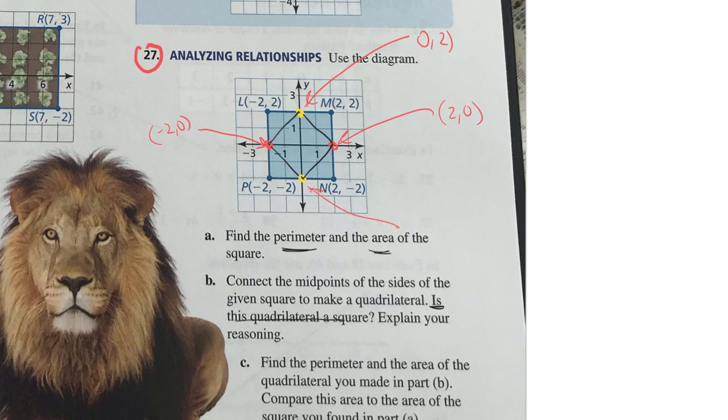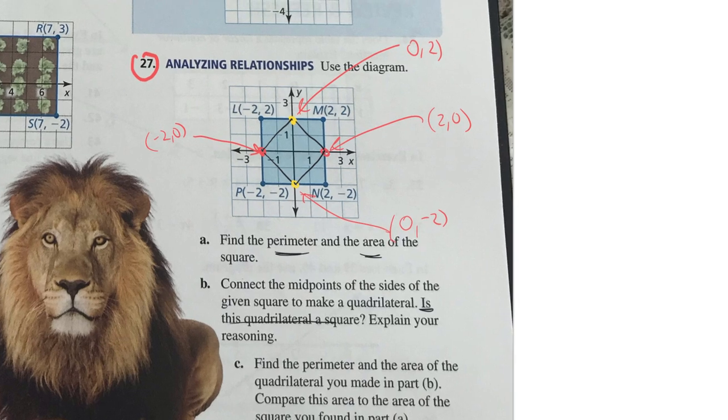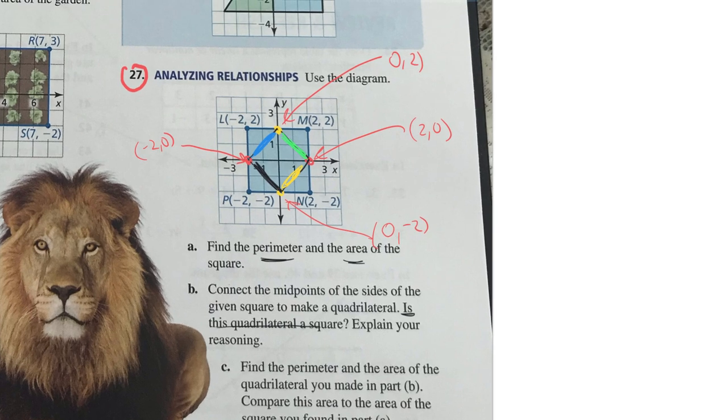And this point appears to be 0, -2. So you would have to find the lengths of the blue side, the green side, the yellow side, and the black side in order to confirm that the side lengths are the same. Now, it certainly looks like they're the same, but nonetheless, here's the distance formula.